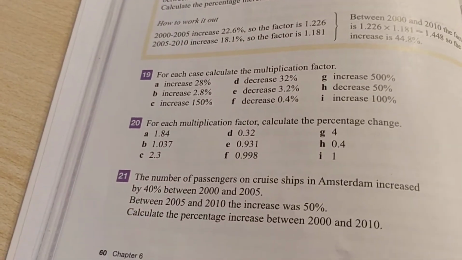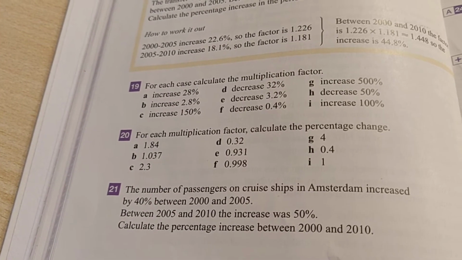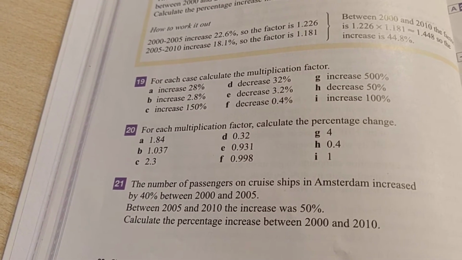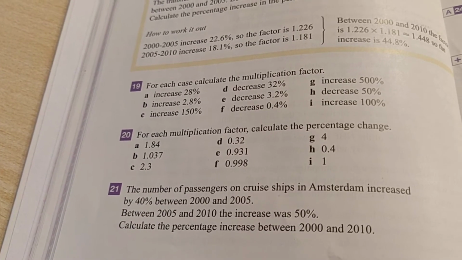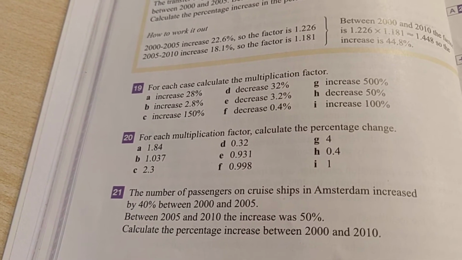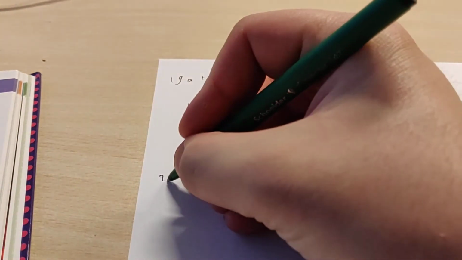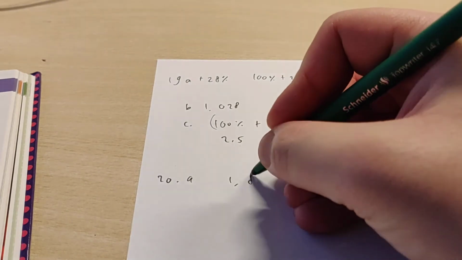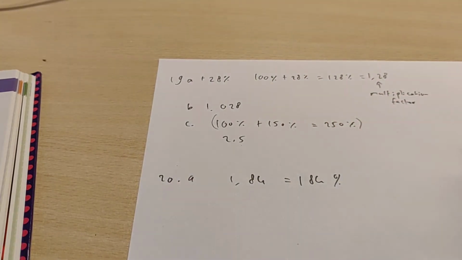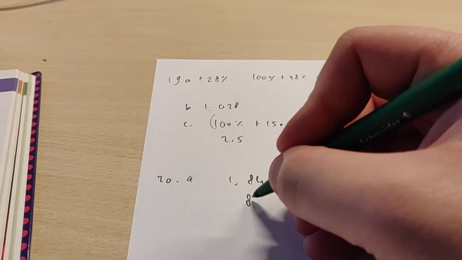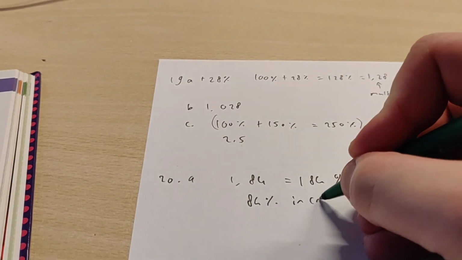Exercise 20 is the other way around. Here you know the multiplication factor, but you have to say what the percentage change is. And that could be an increase or a decrease. The first one says 1.84. So that means that there's an 84% increase. Because if I write down 1.84, then that's 184%. So that's 84% more than what you had. So it's an 84% increase.